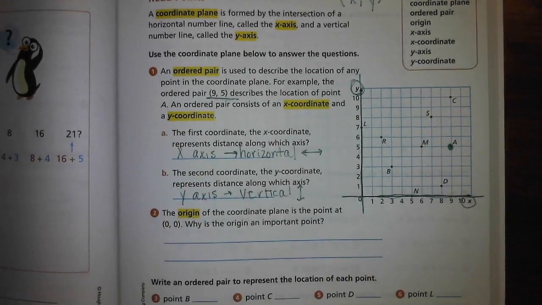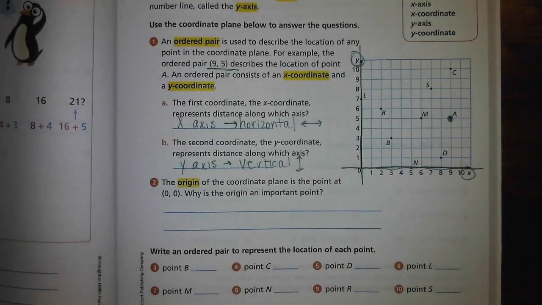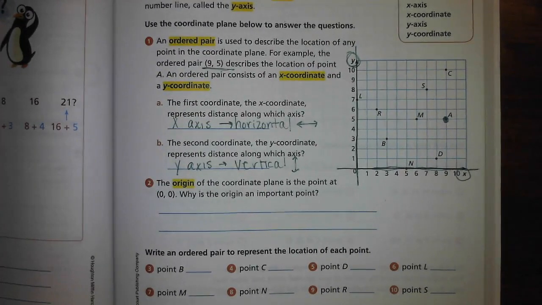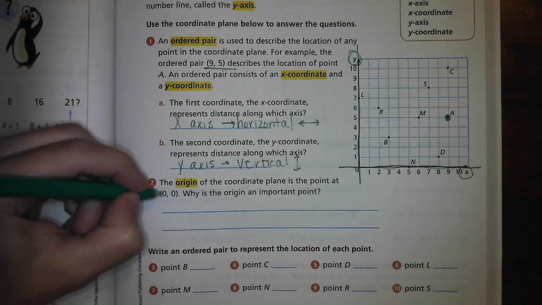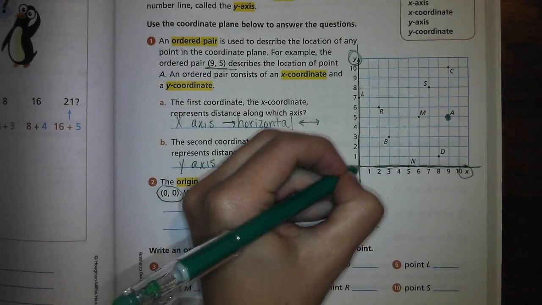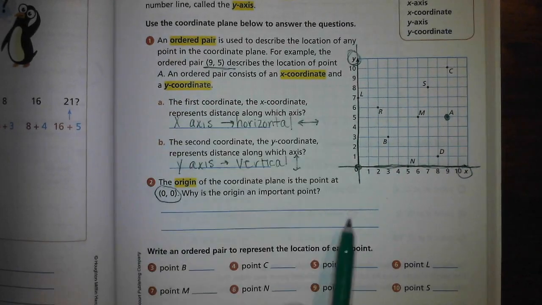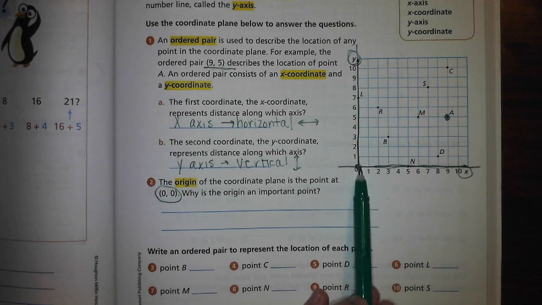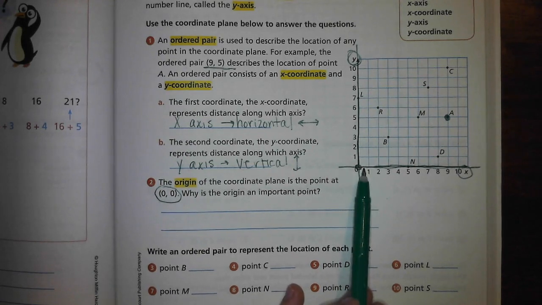Last vocabulary term, the origin of the coordinate plane is the point 0, 0. The origin is always 0, 0. So it's this spot right here. You go over 0, you go up 0. It's right here at the corner.